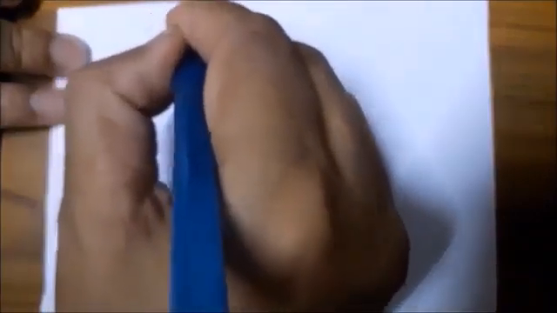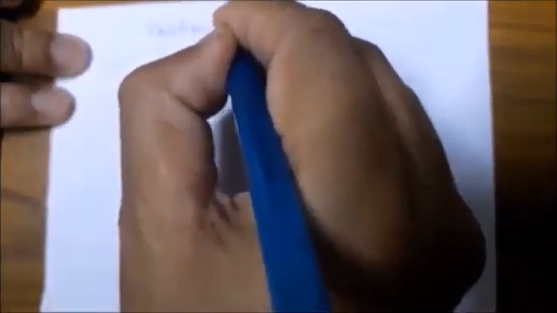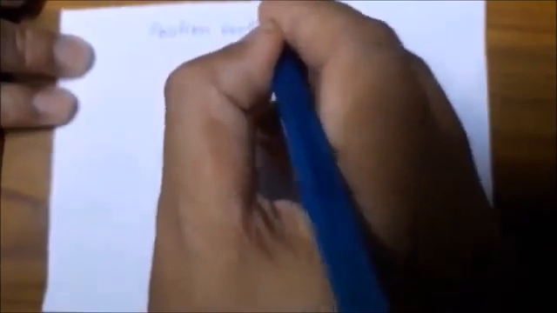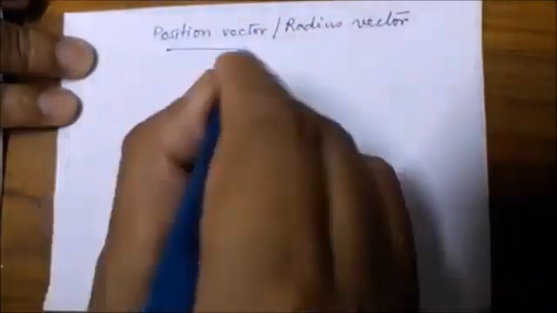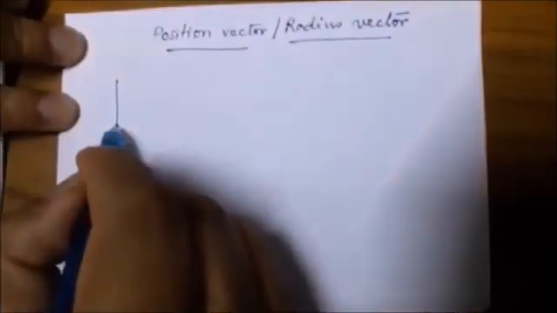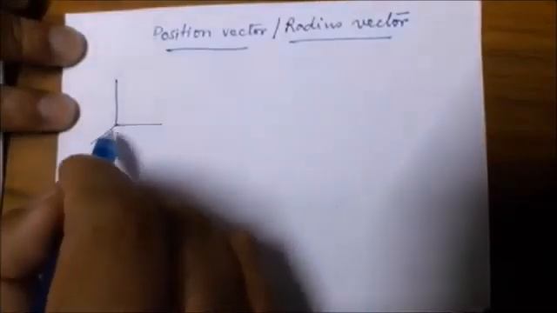In this lecture, I will discuss what we mean by position vector or radius vector. Let us construct a coordinate system.